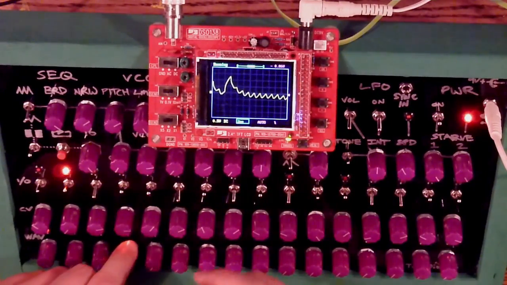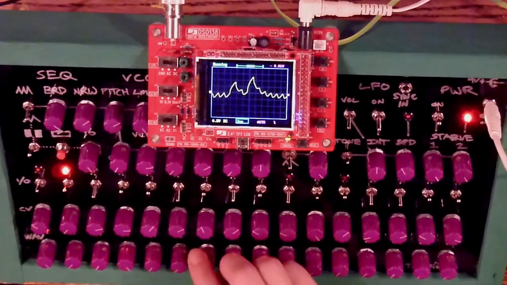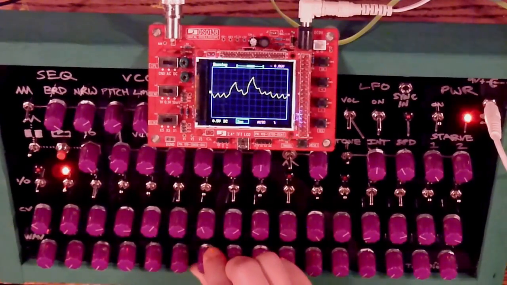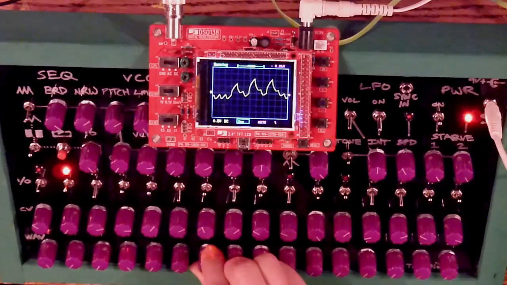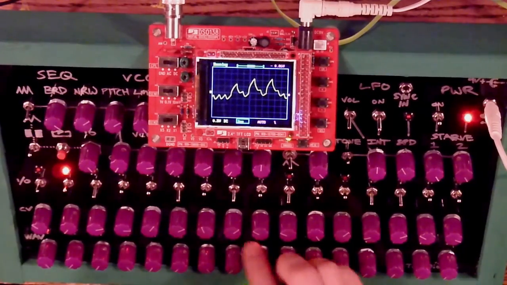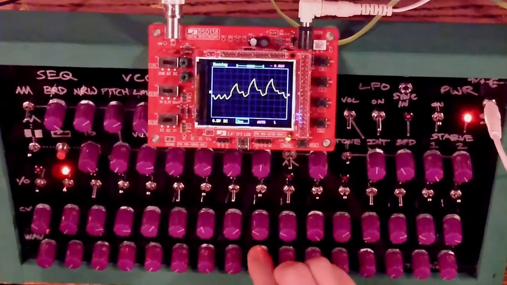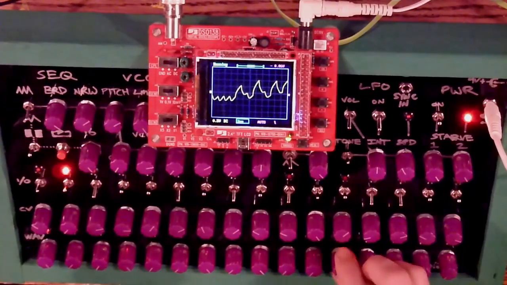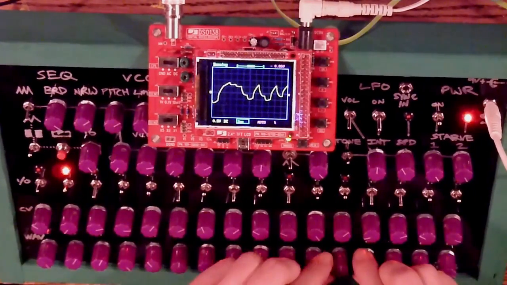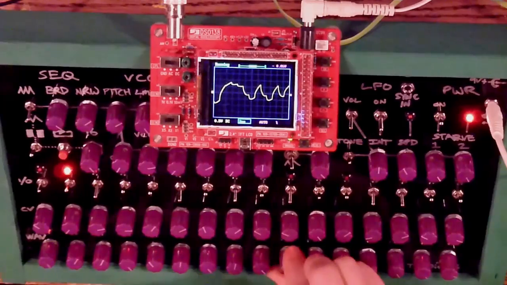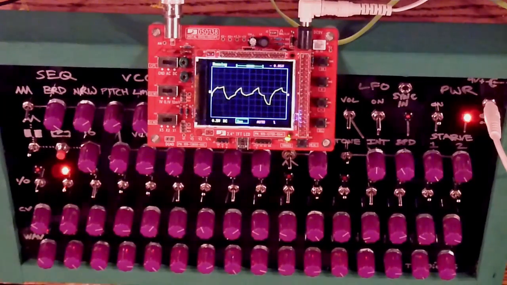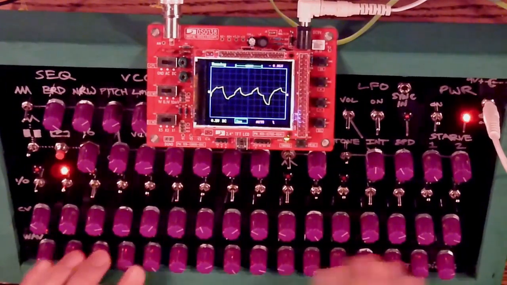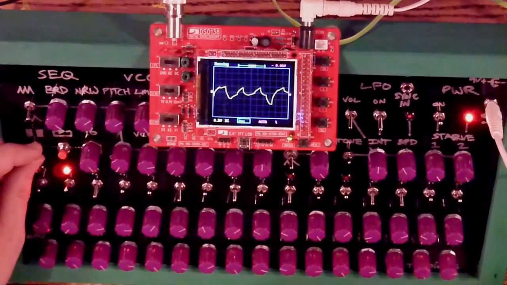So then you can add additional peaks, however much you want. And that's going to provide different harmonics, basically. Essentially, you can make your own wave shapes. Anyway, that just changes the tonality and allows you to tweak and make your own kind of tones.